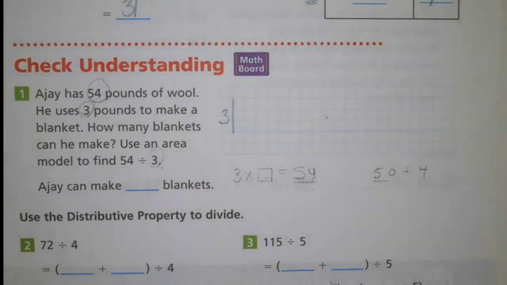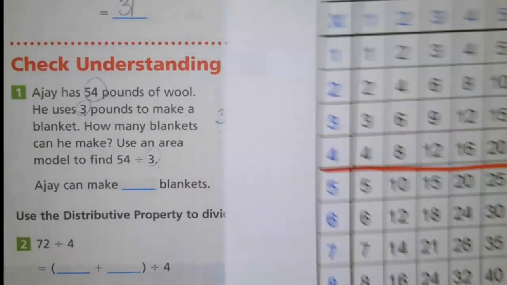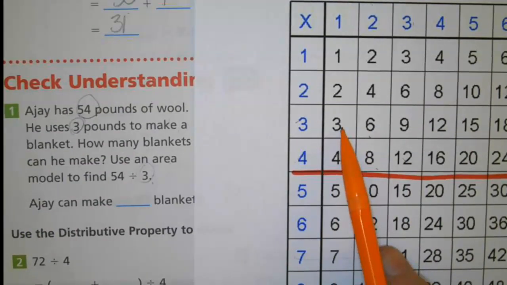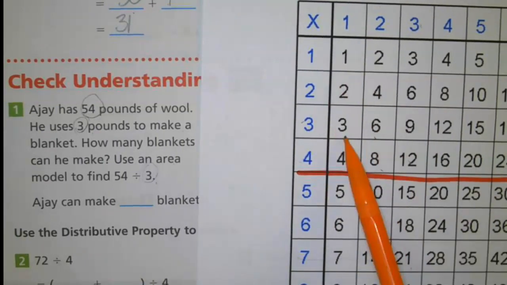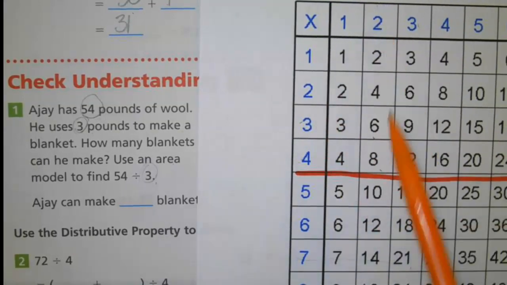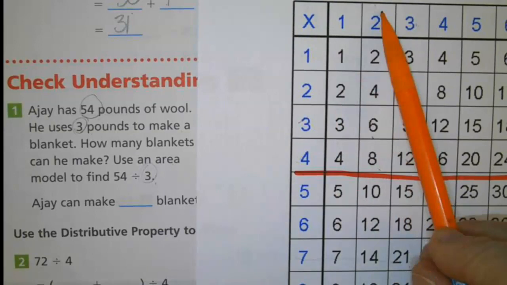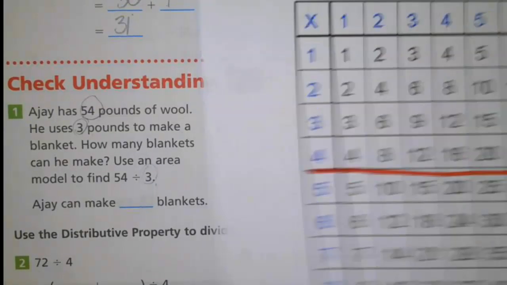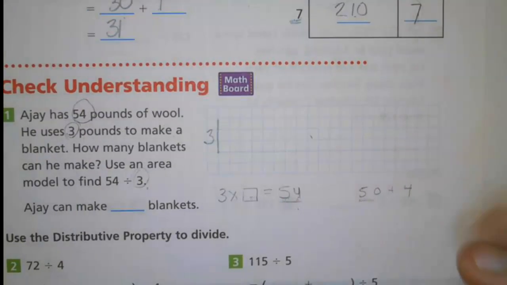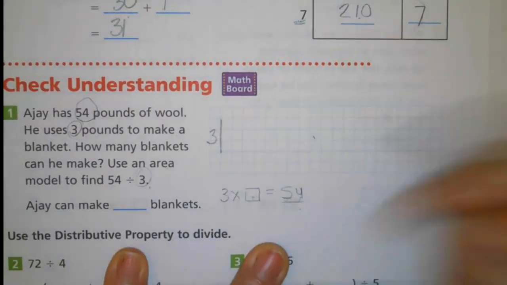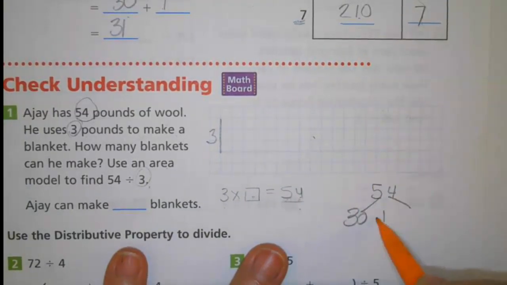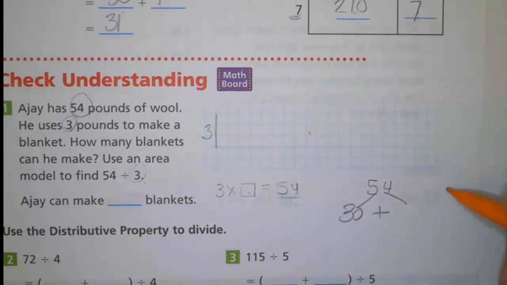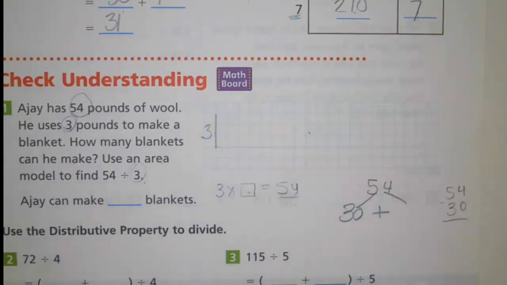All right, so I'm going to think of something that's a multiple of 3 that's close to 54. I know 3 times 1 is 3, so I know 3 times 10 is 30. So 30 is close to 54. I know 3 times 2 is 6, so 3 times 20 would be 60. So that's too big. So I know I'm going to have to break this into 30 plus another number. 54 will break into 30 plus what other number? Well, 54 minus 30. Subtract that and find the difference.